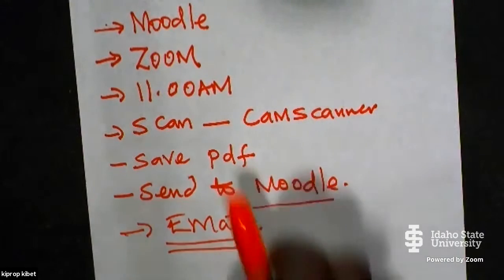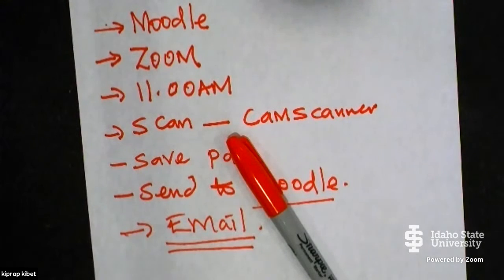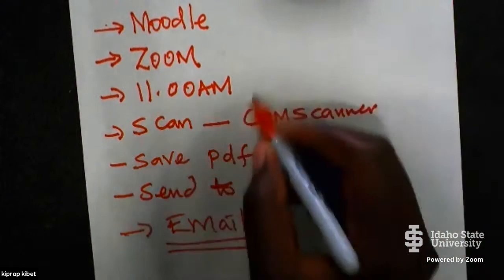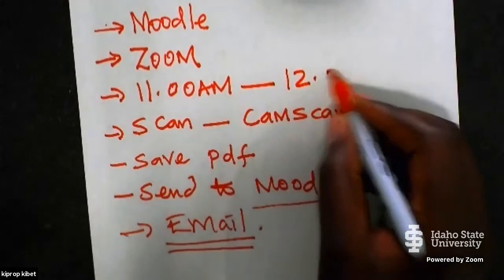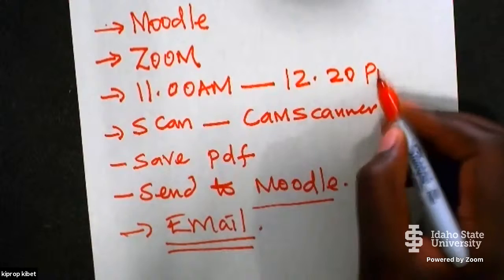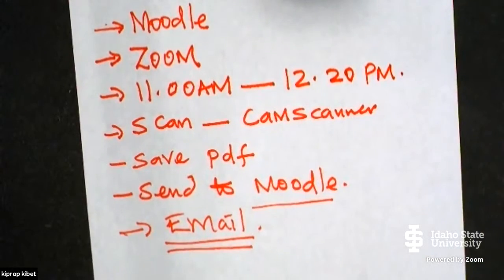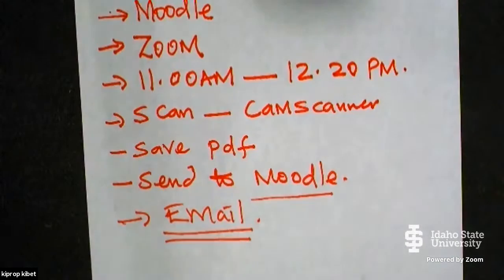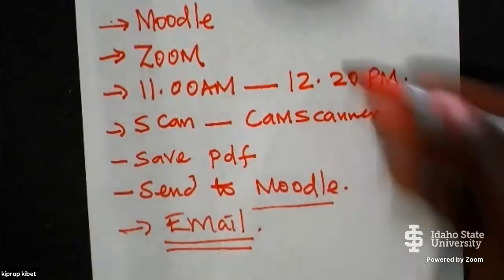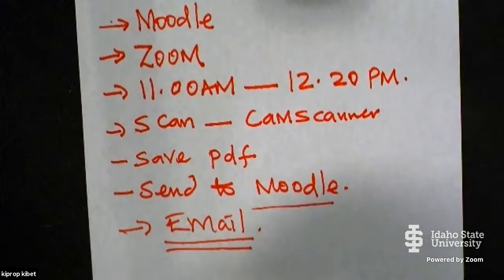Any question on the exam? I'll give you an allowance of 15, 20 minutes. So the exam will be from 11 to like 12:20 p.m. The last 10 minutes you can use to scan and send your exam. Any question? Are you okay with that?